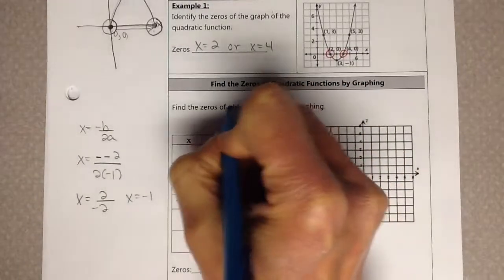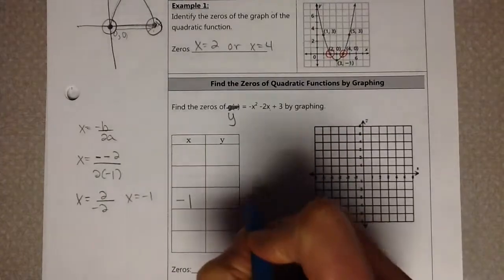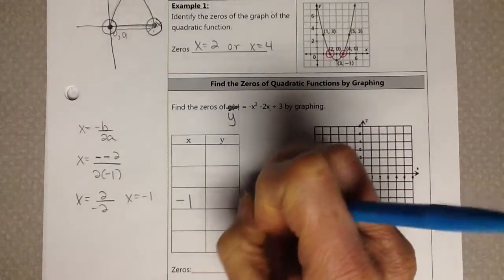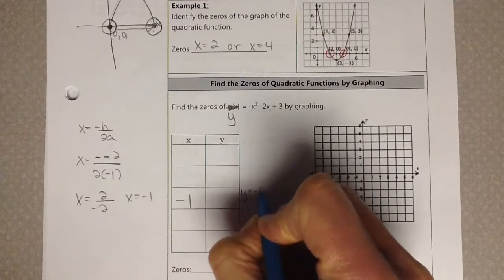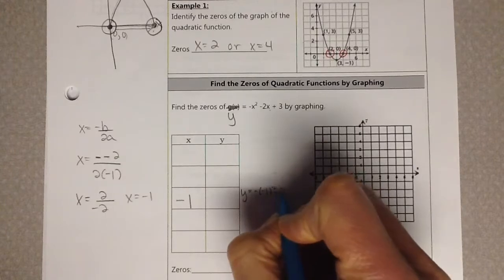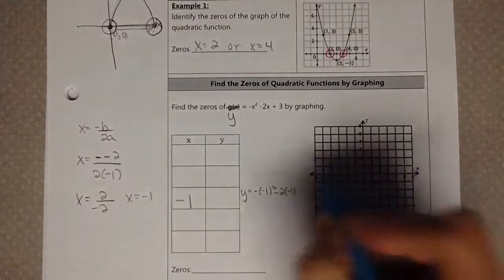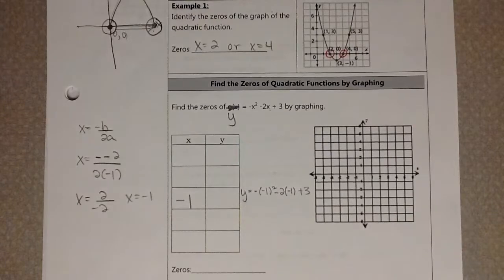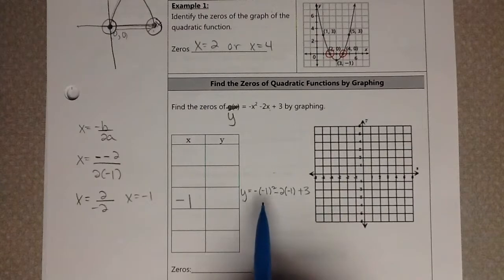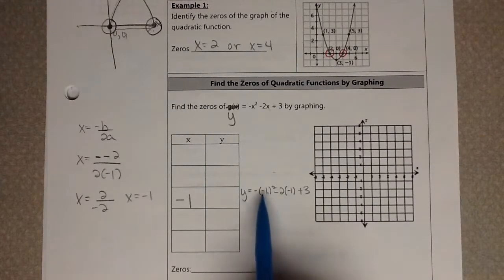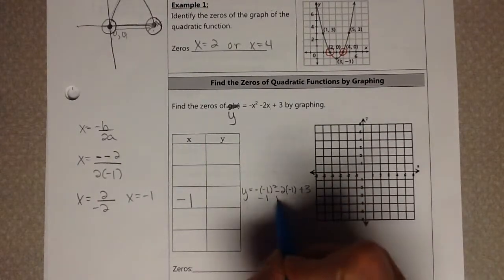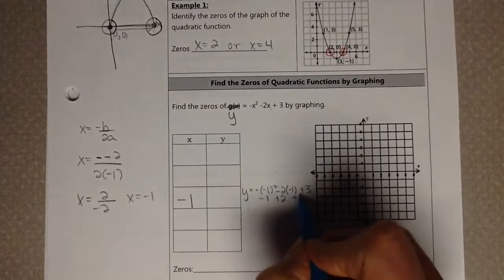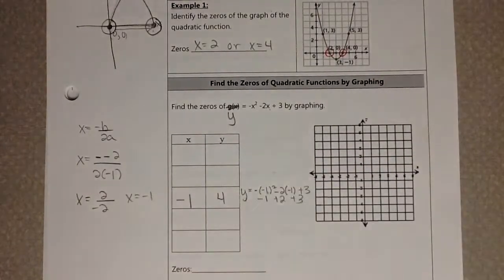And now we need to find y. So y equals negative, and then we put negative 1 in here, squared, minus 2 times negative 1, and then plus 3. That's going to give us negative 1, because we square it, we get 1, and then multiply by negative 1, that's negative 1. Then that's plus 2, so that'll be 1, plus 3, which gives us 4. Okay, so let's go ahead and graph that.